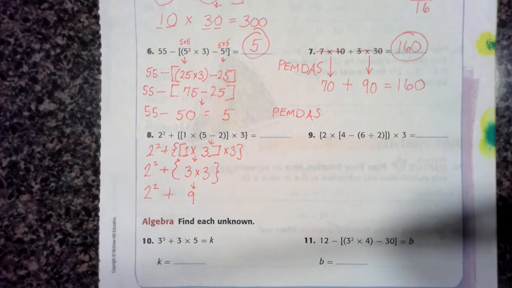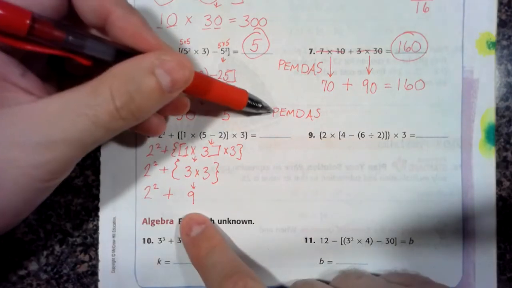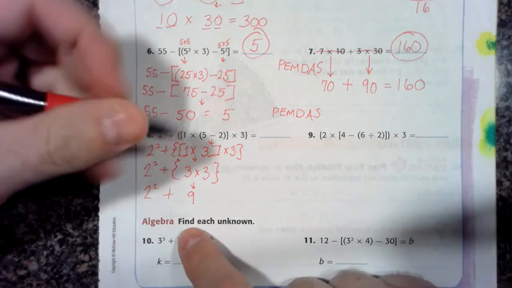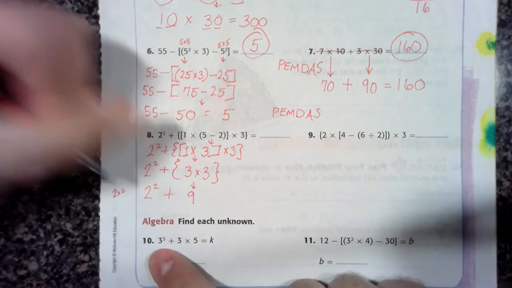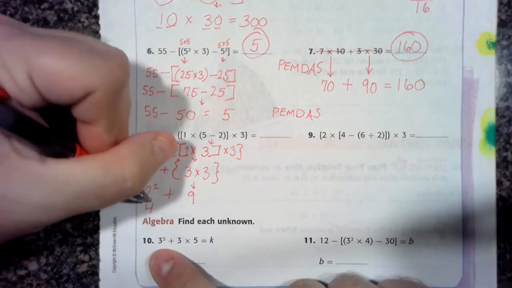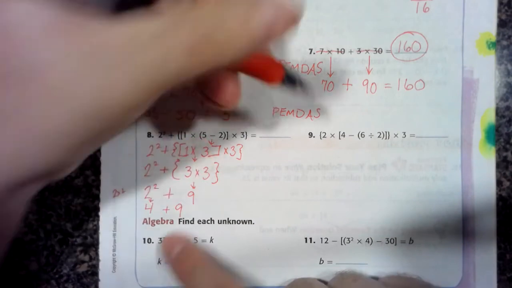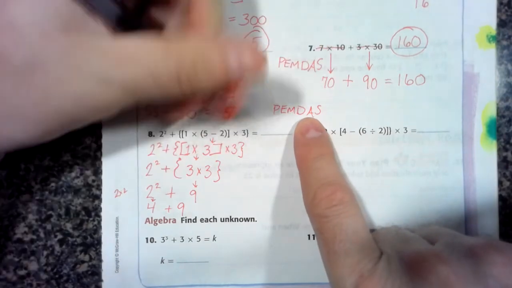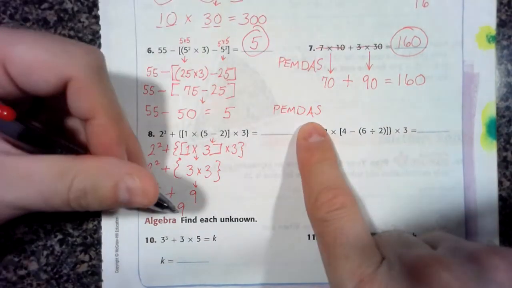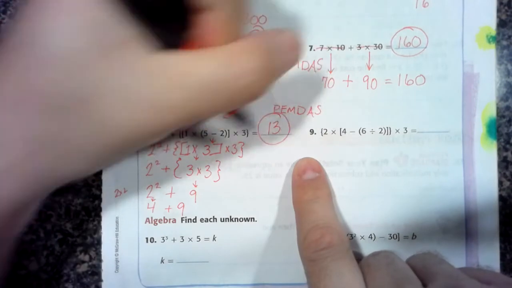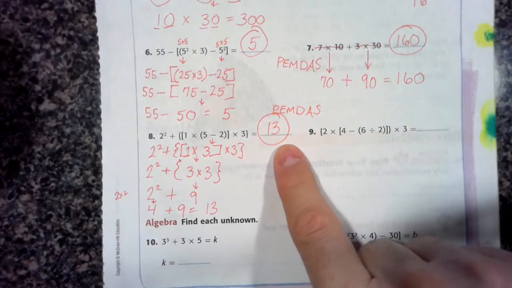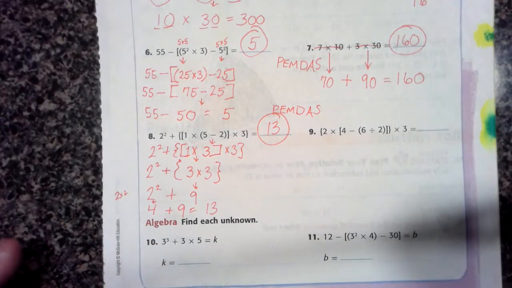Okay. Do we have any parentheses? No. Do we have exponents? Yes. What's 2 to the power of 2? Remember, that's just saying 2 times 2, which is 4. 4 plus 9. Do I have any multiplication? No. Do I have any division? No. Do I have any adding? Yes. What's 4 plus 9? 13 equals 13. And we did that using, I better hear you this time, say it, PEMDAS. Yes.